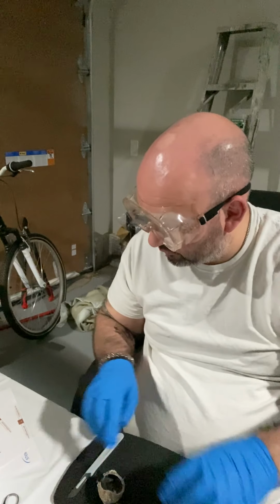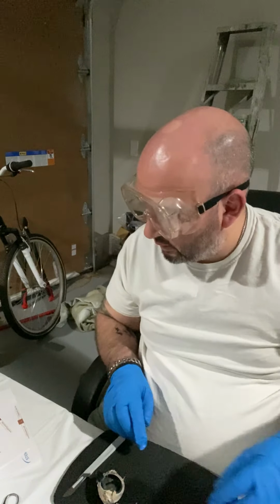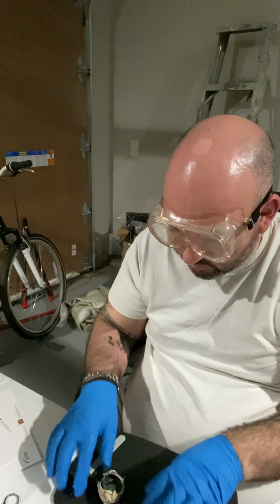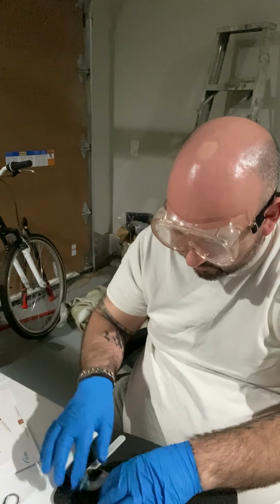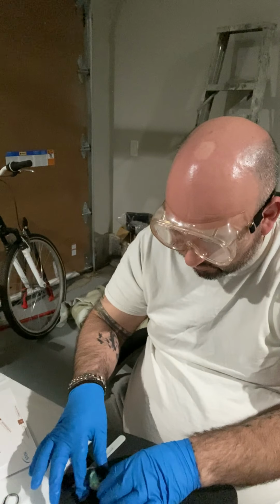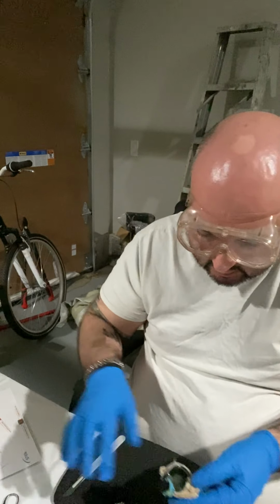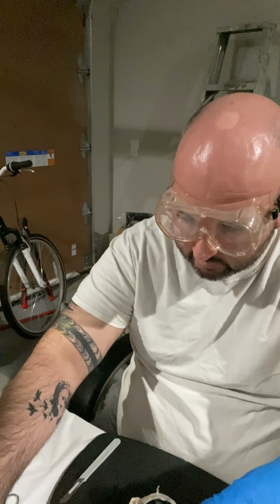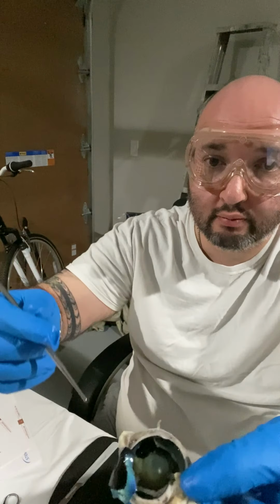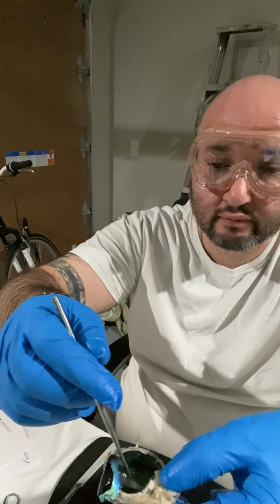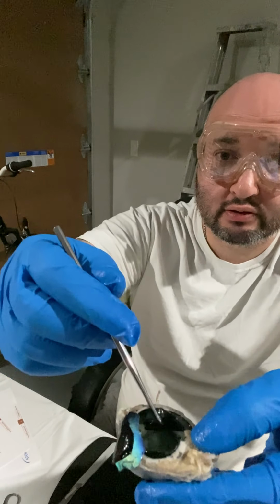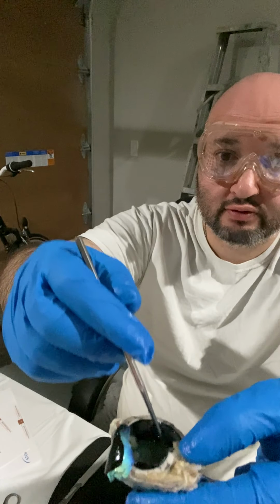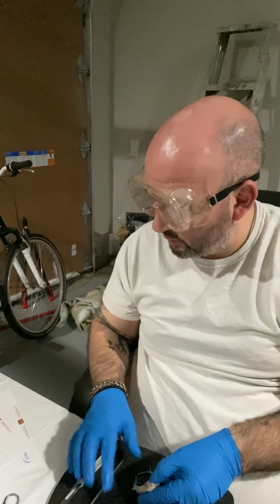Okay, well, I actually think I may have cut a bit too much because, you can see here, I have a very jelly-like liquid, and this is my vitreous humor.